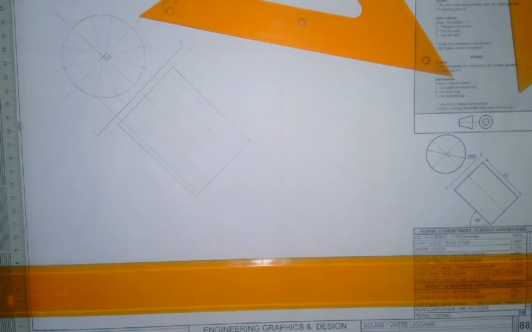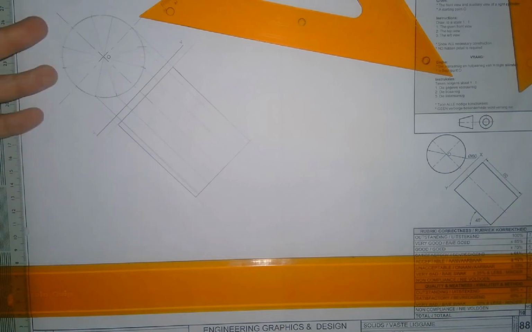Are you with me so far? You're all with me? Okay. Who has an idea of what we should be doing now? What is the next step? Very important when doing solid geometry: you mark, you label. So we're going to go and label the circle.